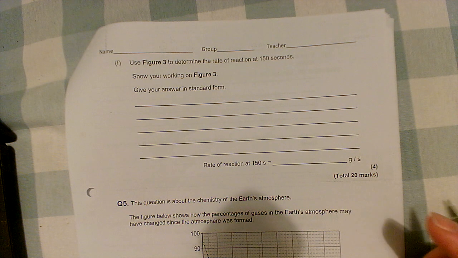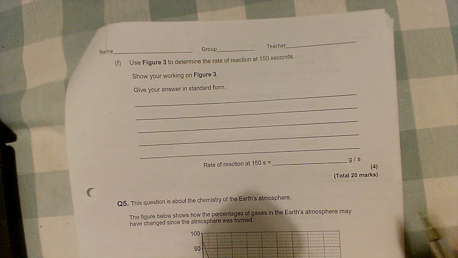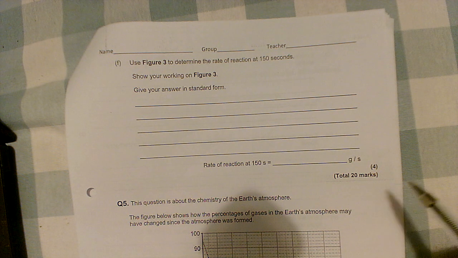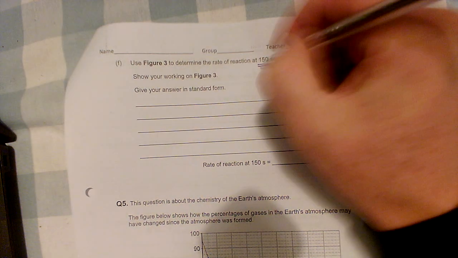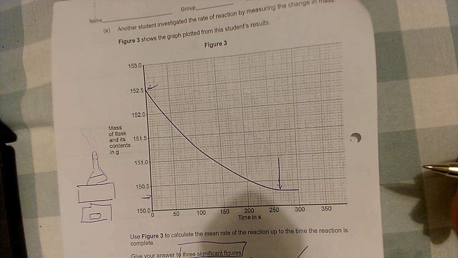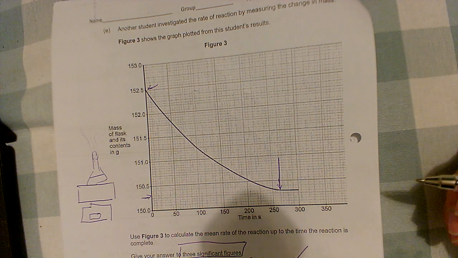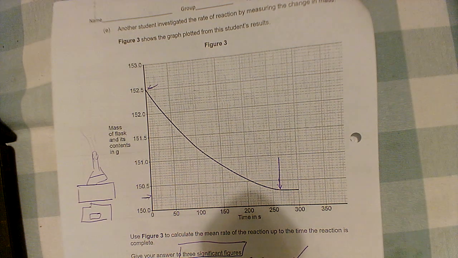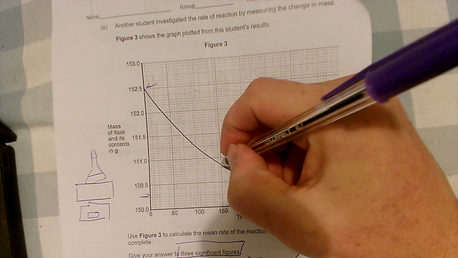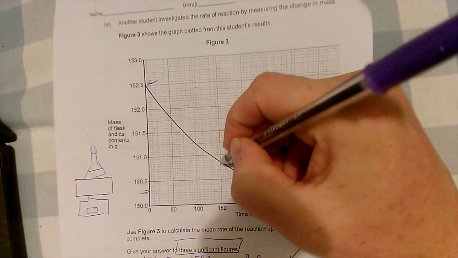A trickier skill, and some of you forgot how to do this, is how do you work out the rate at a particular time point, and the particular time point you're told is 150 seconds. Now, a moment ago on the previous graph, I said to you that the steepness of a graph is related directly to the rate, and the way you measure the steepness of a graph at a particular point is to draw a tangent at that point.